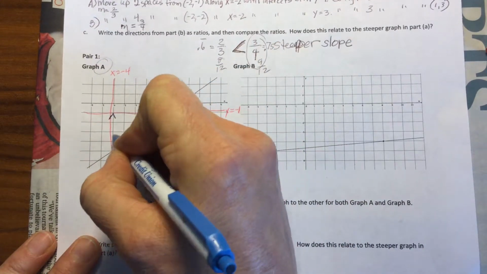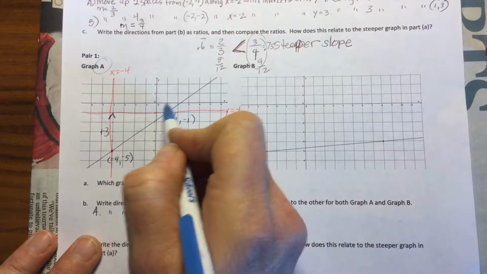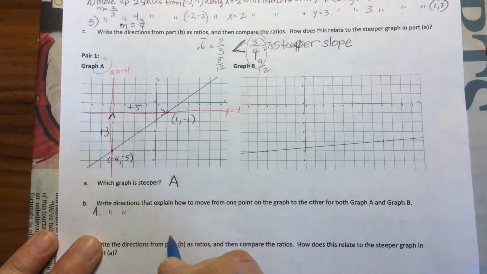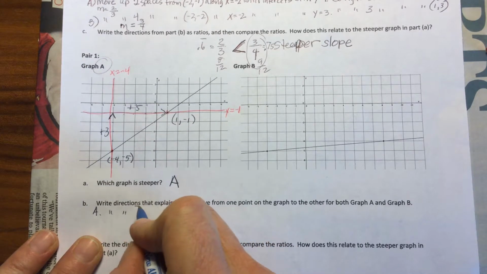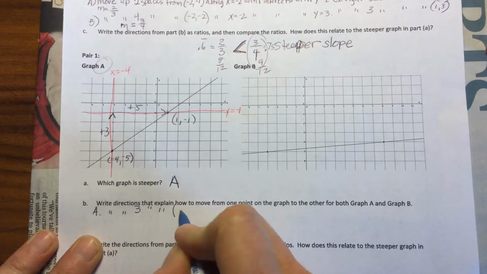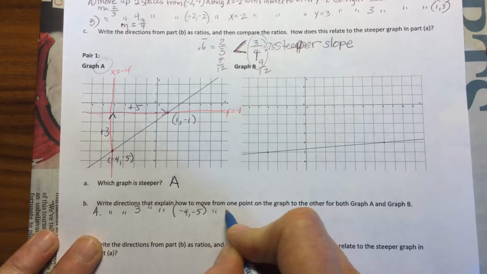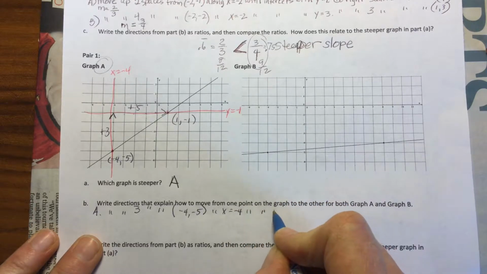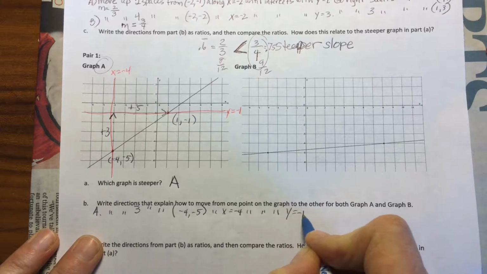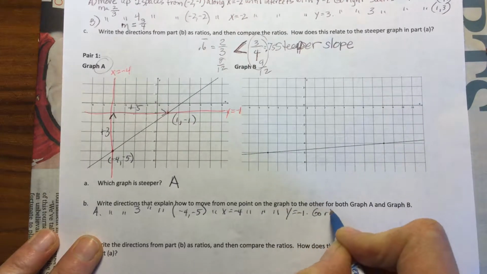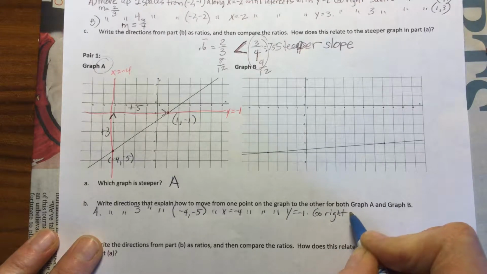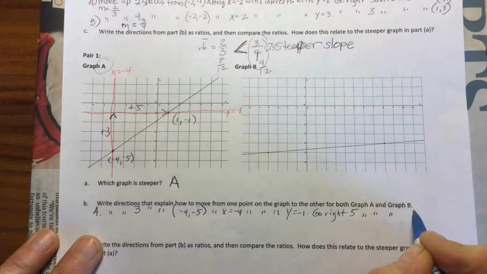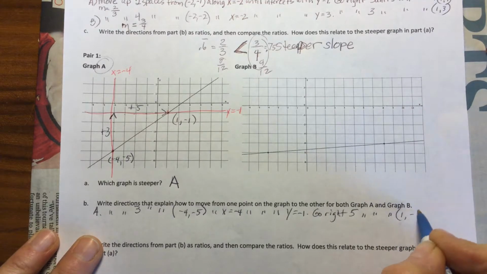We're moving up 1, 2, 3 units, so that's +3. And then we're moving right 1, 2, 3, 4, 5 units, so that's +5. So we're going to move up 3 spaces from -4, -5 along the line X is equal to -4 until it intersects with Y equals -1. We're going to go right. I could have done dittos. And we're going to go right 5 units until we reach the point 1, -1.